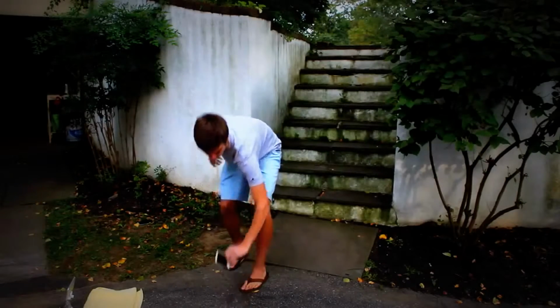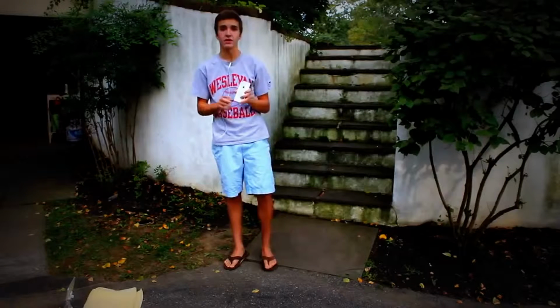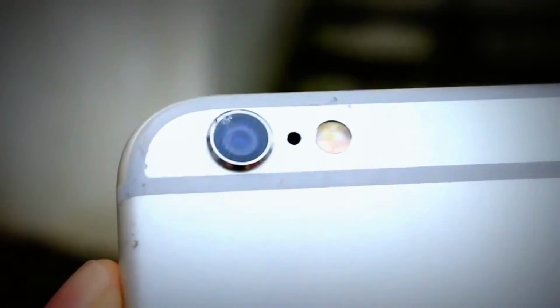That did bounce over to the screen, which is still in perfect condition. The back is definitely getting scuffed up. The camera is cracked. I'll show that close up. The camera, the protruding lens, is cracked, but for texting, since it's still landing on the back, it's fine.